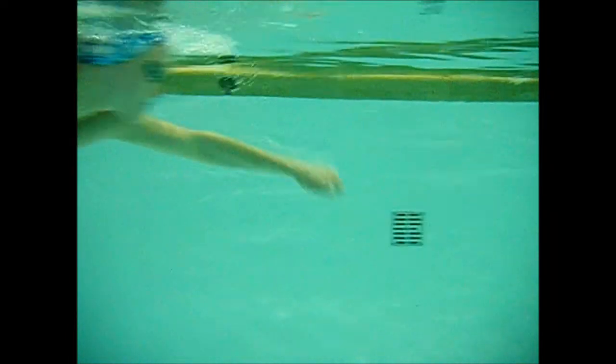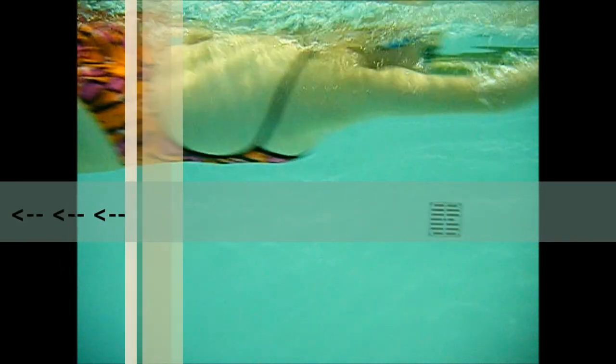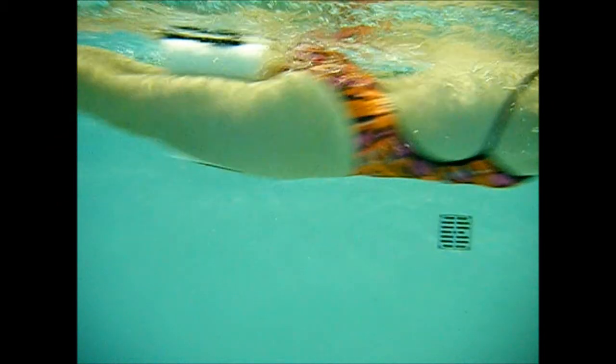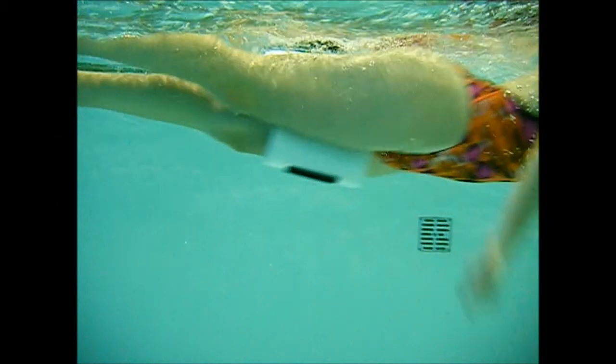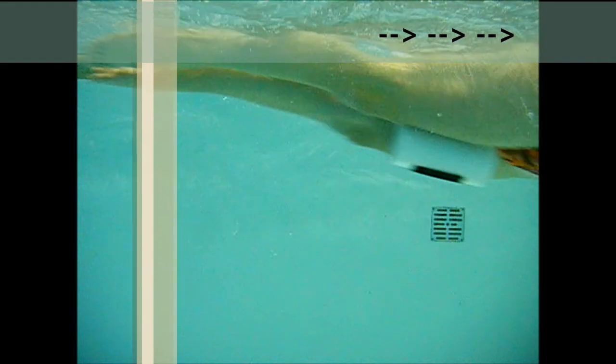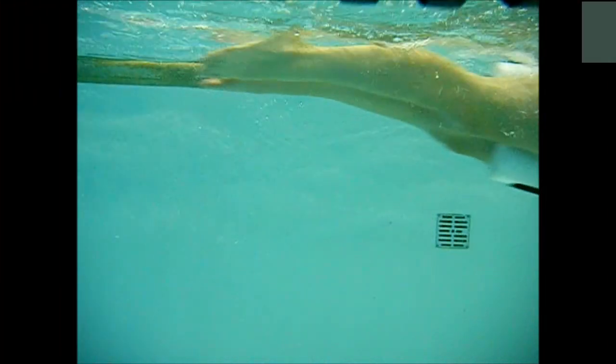Newton's third law also applies to swimming. Every action has an equal and opposite reaction. When you apply a force to the water, it pushes back, and you are propelled forward. Each hand position applies a different amount of force to the water, so the water pushes back with that same amount of force. Therefore, the speed changes depending on the hand position.